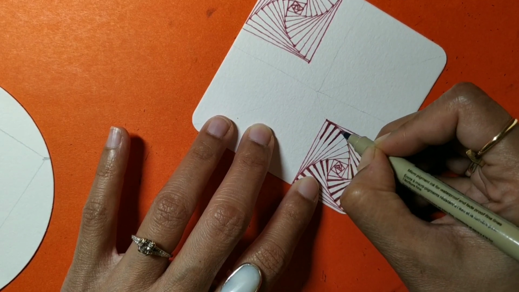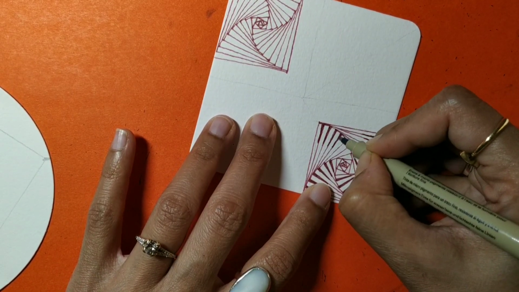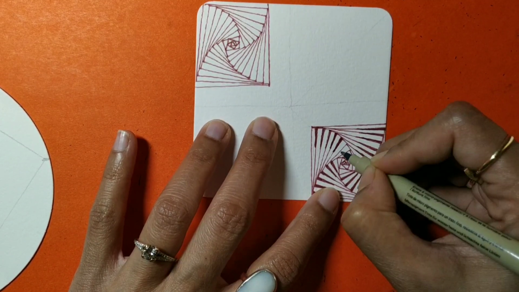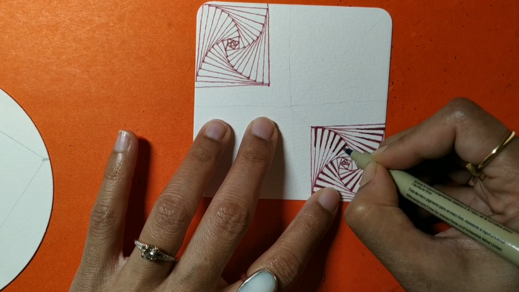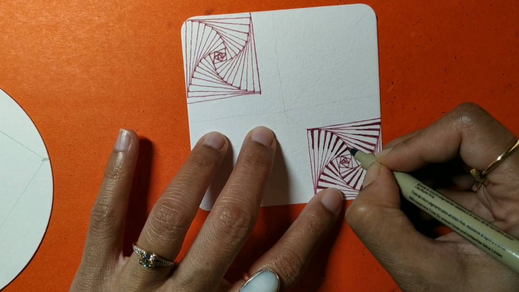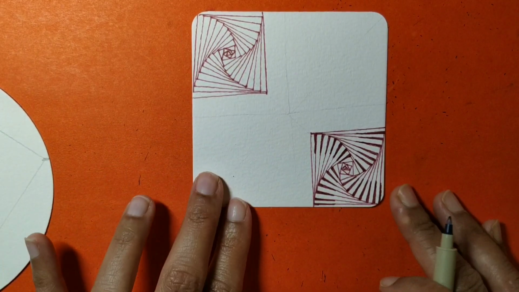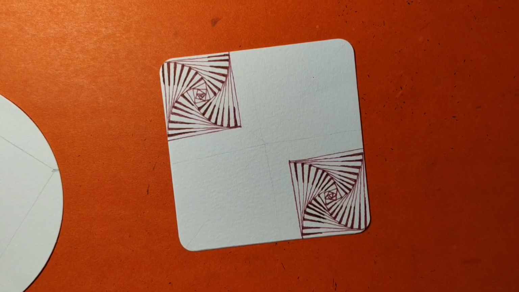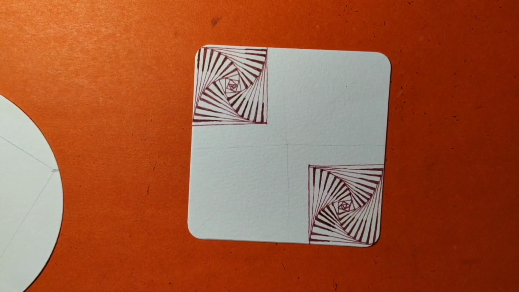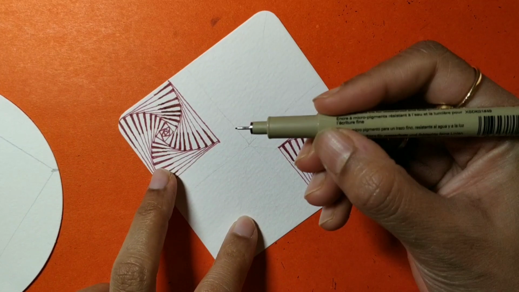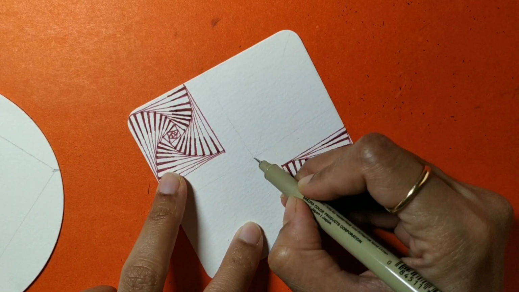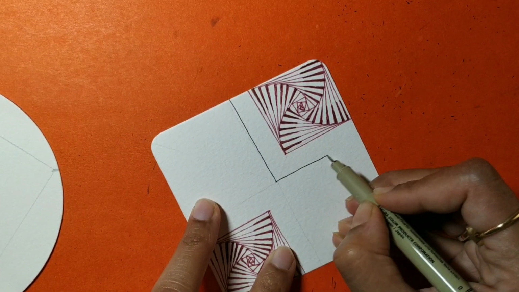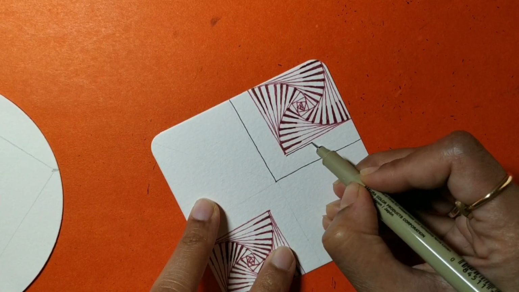The pen has a broader nib. If you want to use some other pen, please go ahead. I just use this pen because I like the color very much, right? So this is how the Paradox looks. I'll do the same exercise in this one also, right? So I have done the same exercise in both. I'm now going to pick up my black 01 and give a border to my Paradox.